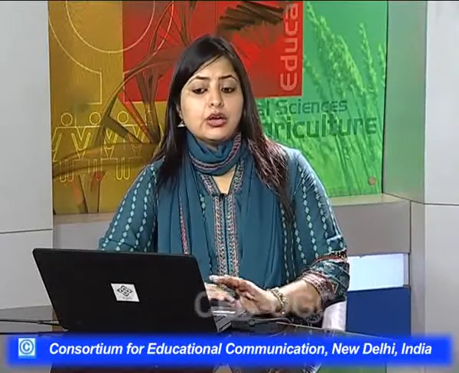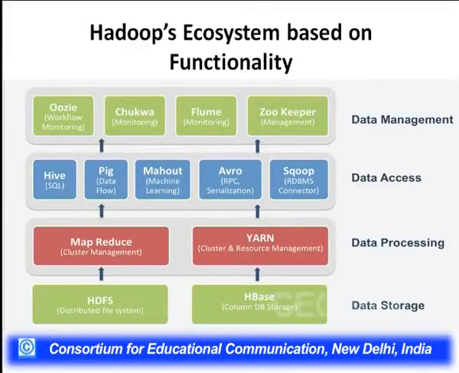Apart from that, for data management, we have Oozie, which is for workflow monitoring. Then again, we have Chukwa, which is also for monitoring. Then we have Flume, which is for ingestion of data. And then we have Zookeeper, which keeps track of all the management activities in the Hadoop ecosystem.